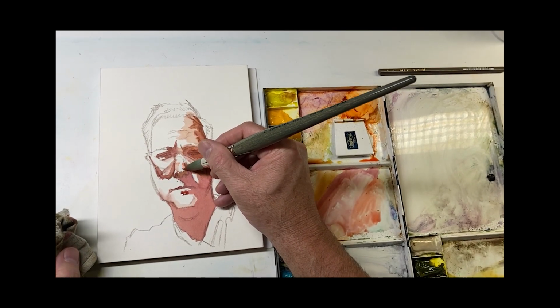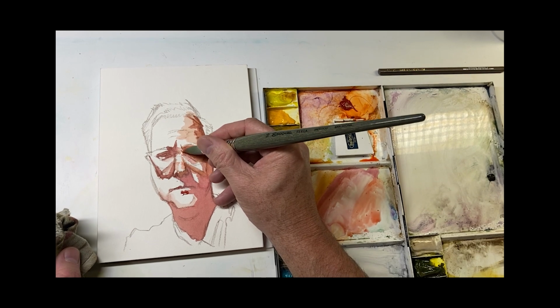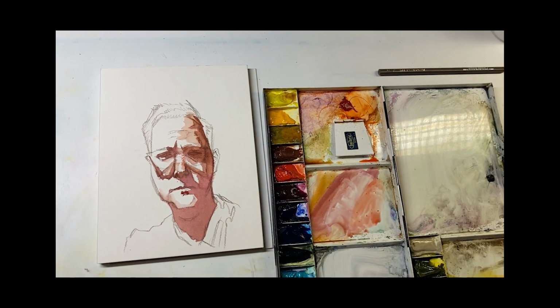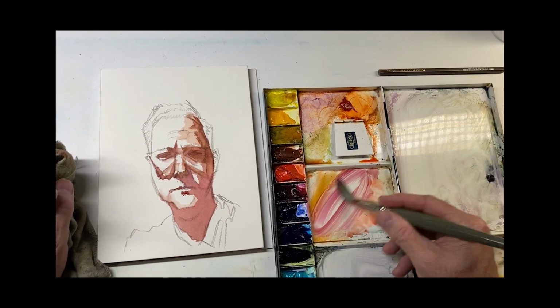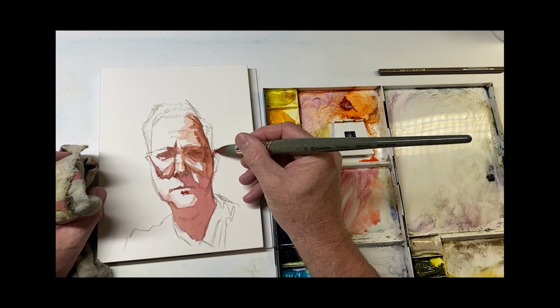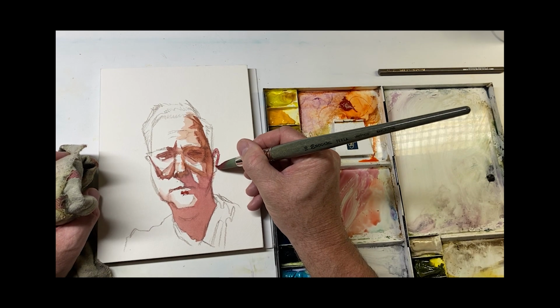So I want to keep, as we're looking at it, the left side of the nose in highlight. Don't want to darken it down that much. That's probably why I hit it with the rag in there, just to keep that. And yes, that ear needs to go in shadow for sure.